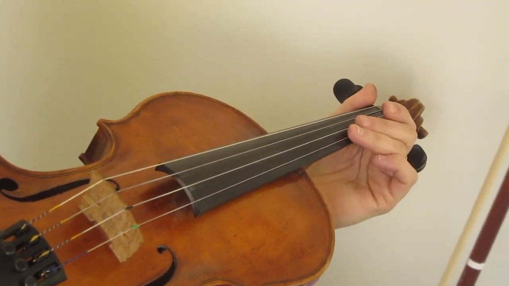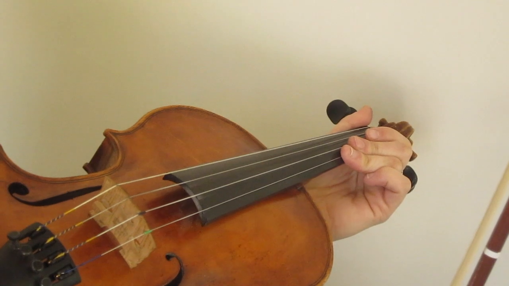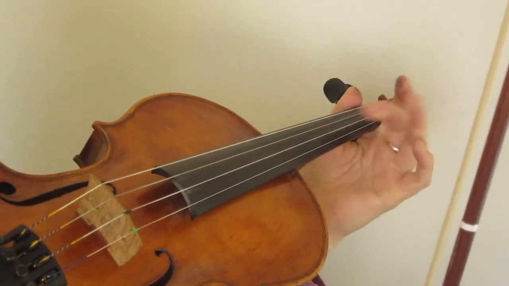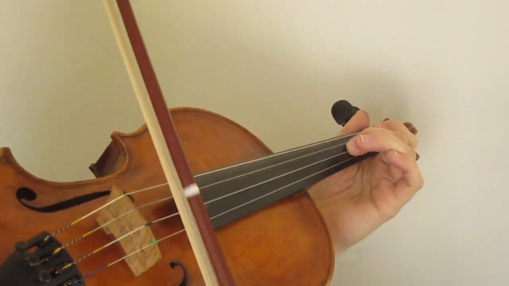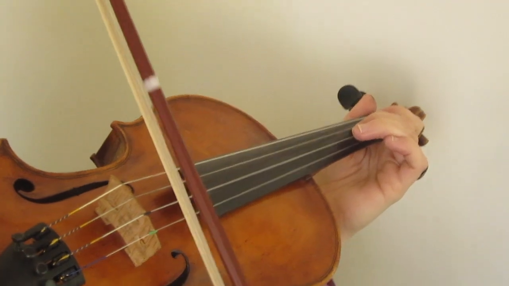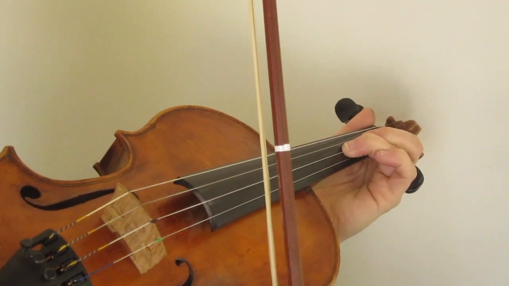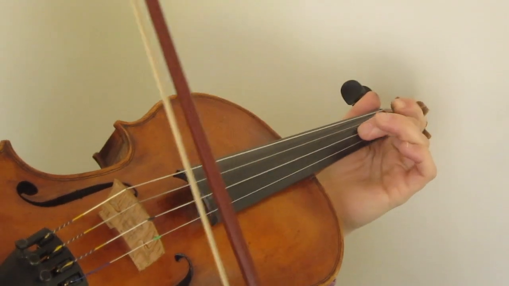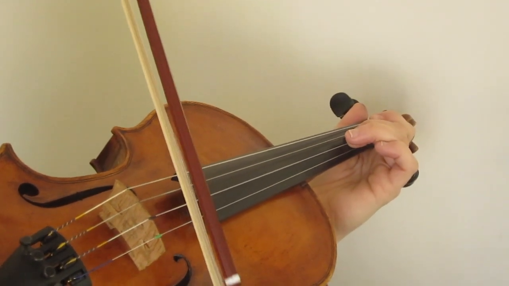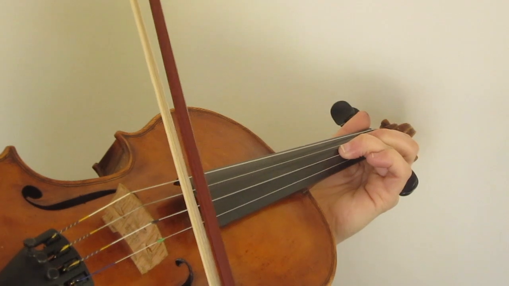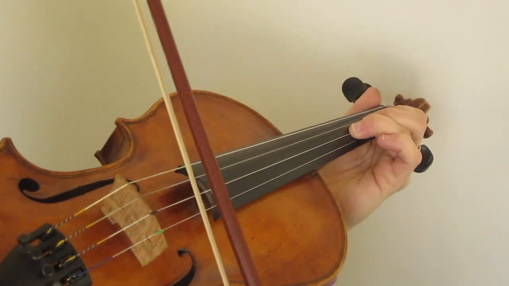So let's review. Let's play 2 A chords this time and then 2 D chords. So we'll start with C sharp and E. Let's do that again. 1, 2, ready, go. Back to the A chord.